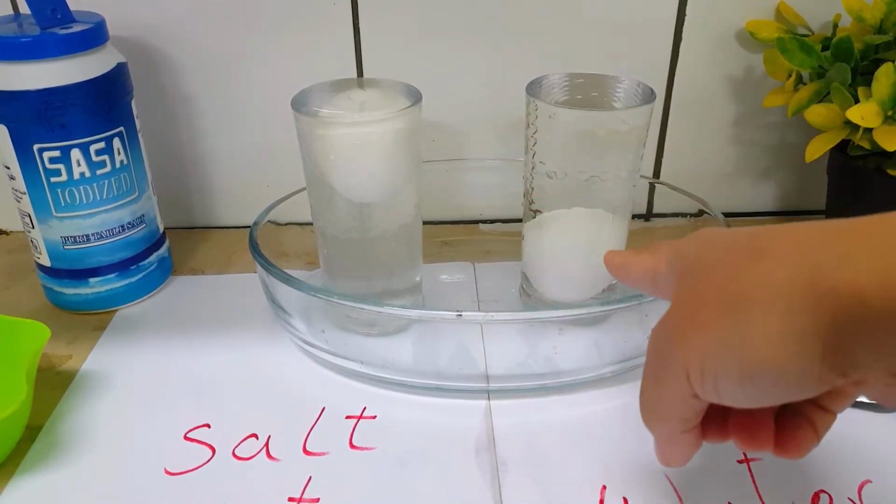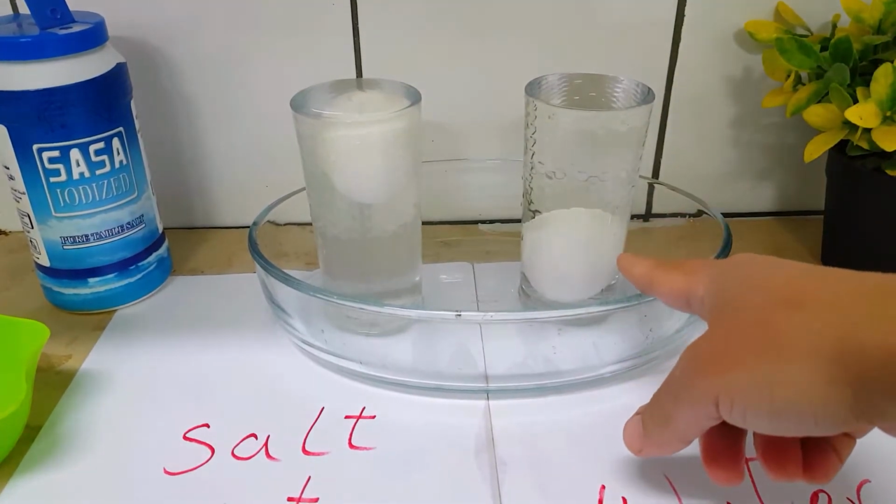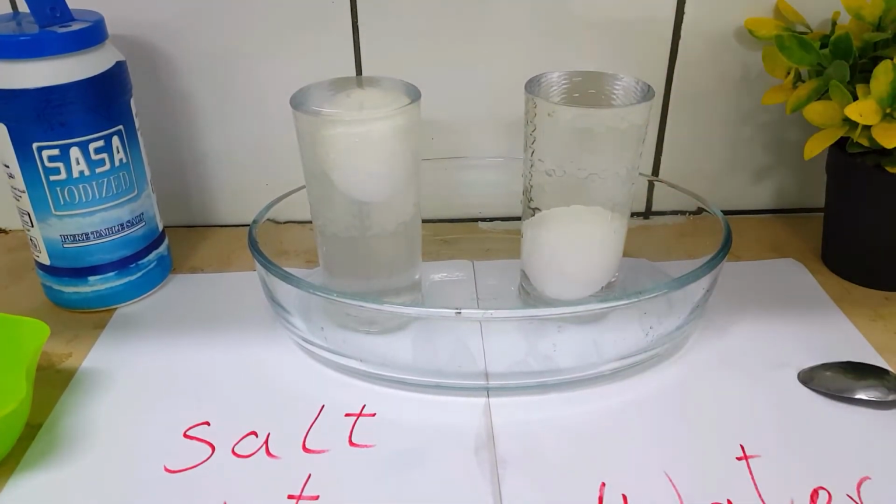Can you see that? What is the difference? Why does the egg here float and the other one sink? What happened? We'll explain that at the end of the video.